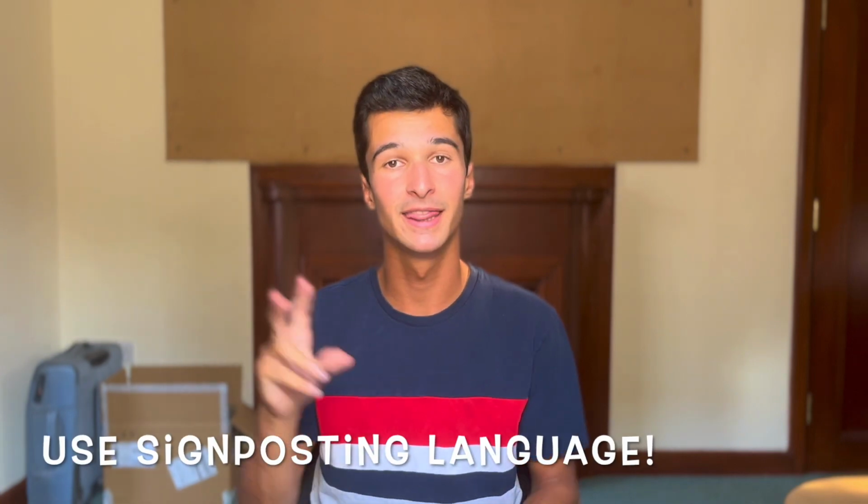A very good way of ensuring that you do this, and that the examiner knows you're doing this, is to signpost it with concise language. This statement suggests that, and so on. So to reiterate, the introduction only needs 2 sentences: 1, to define the keywords, and 2, to state what you think is meant by the statement.